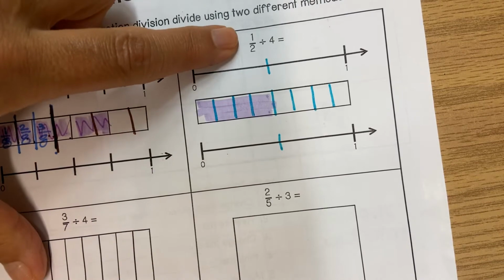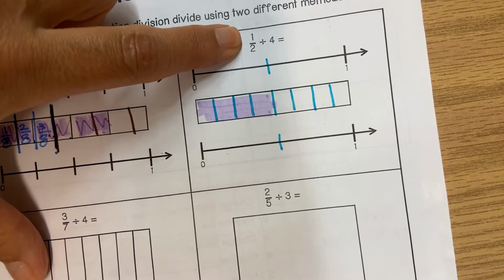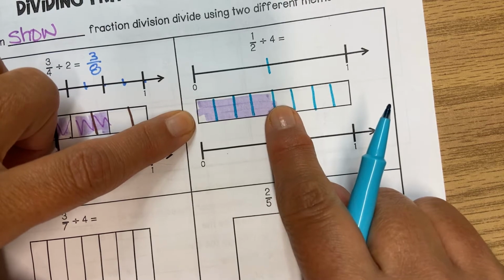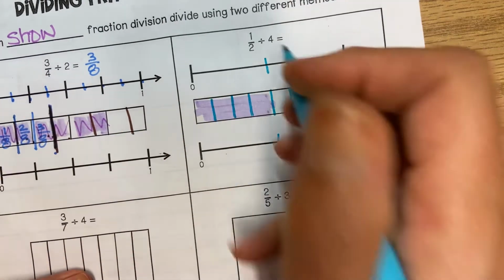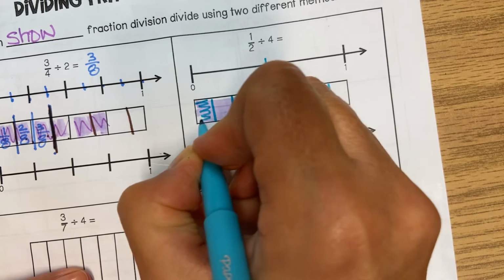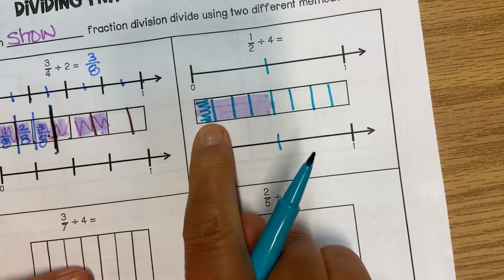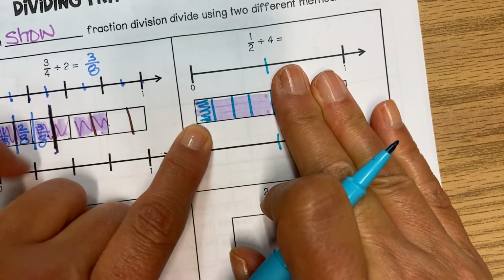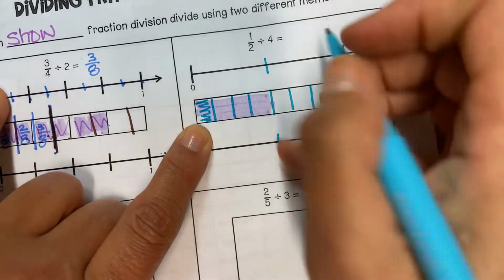Now, if I do 1/2 divided by 4, okay, so I split it into 4 things, I'm going to get one of these left over because it's divided by 4. I took this, I divided it into 4, and I have one of these left over, which should be 1/8, okay?